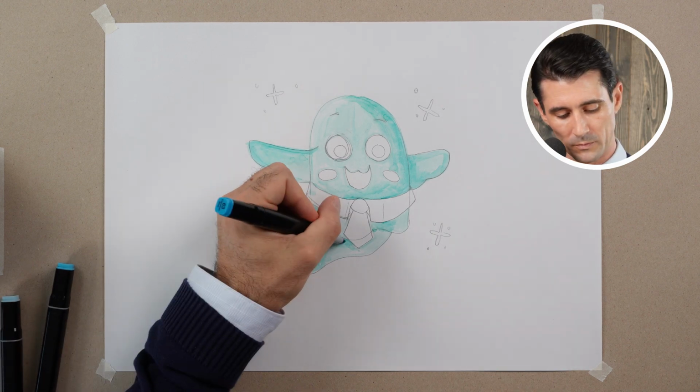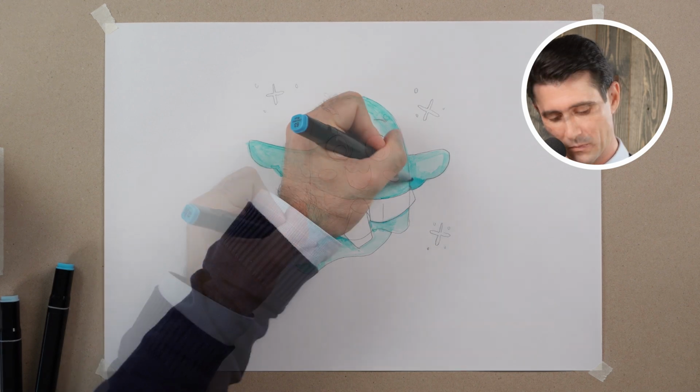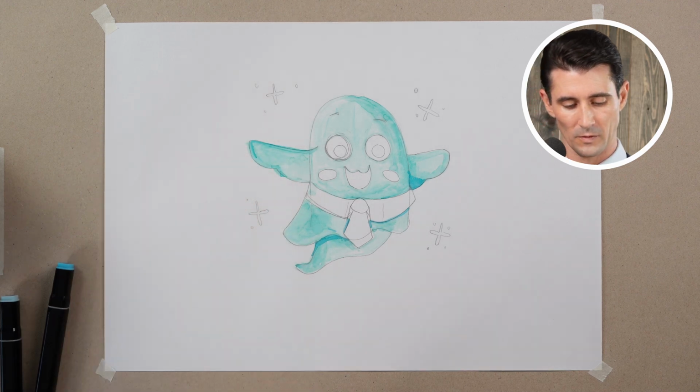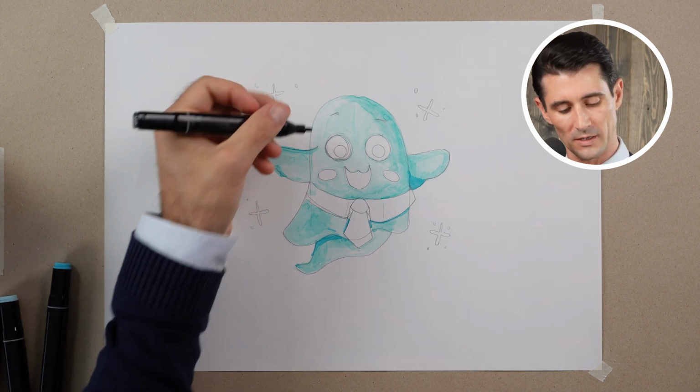And I'll do one more dark blue. Great. And I'll use black to color in the eyes.